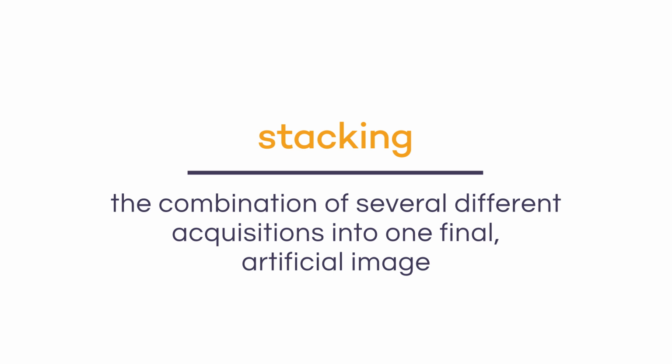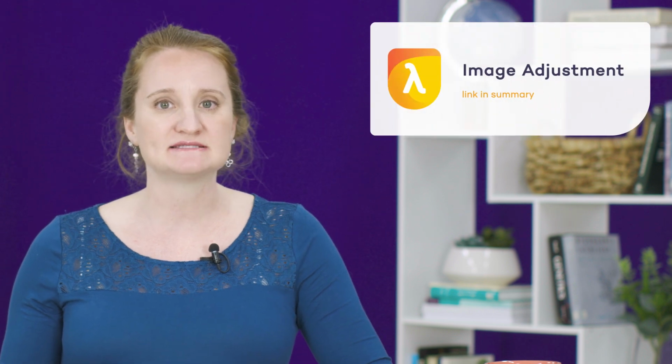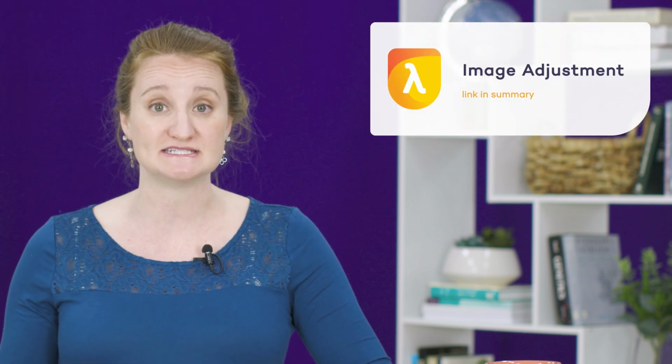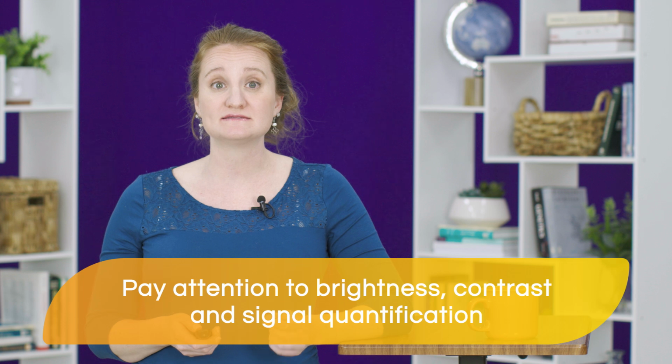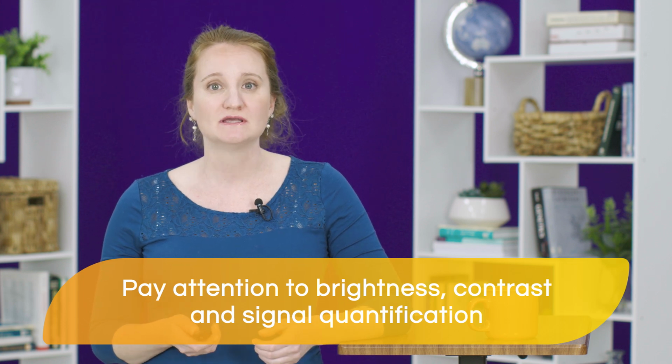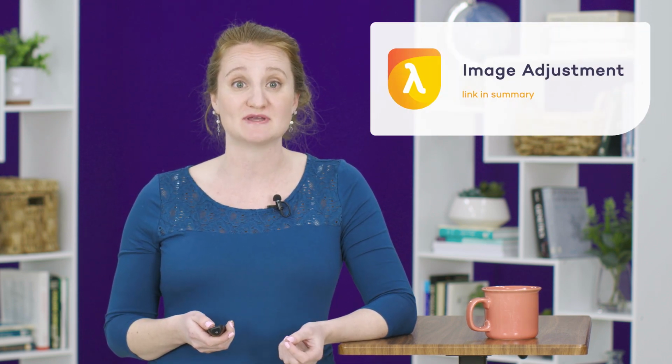Stacking images combines several different acquisitions into one final artificial image. We will discuss binning and stacking in the image adjustment course in further detail. Both of these acquisition settings are forms of image manipulation. They are properly addressed in contemporary publication guidelines for Western blot data, and they should be avoided. When analyzing your blot, be mindful how the software handles these adjustments. Specifically, pay attention to the brightness and contrast and signal quantification. It's really easy to unintentionally introduce error during the image analysis. For more information on this, refer to the course on image adjustments.